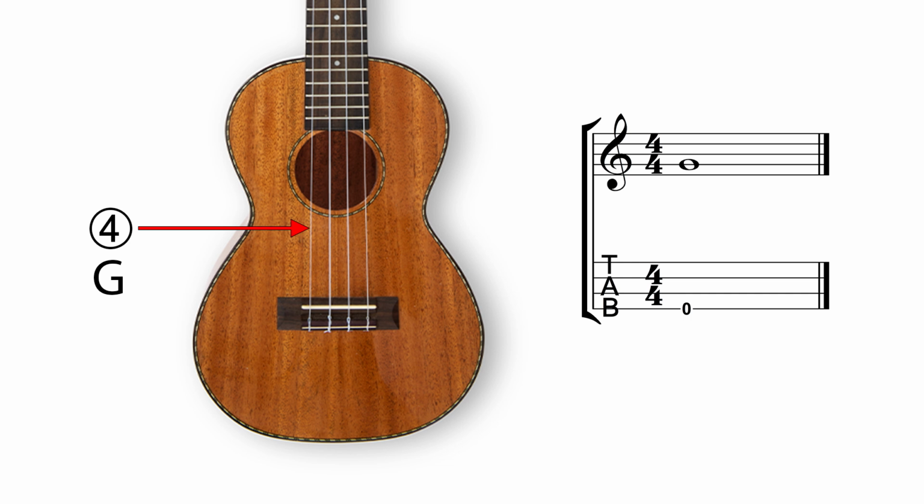Take a look at the staff to the right of the ukulele and you'll notice there are 2 sets of lines. The top lines are what we call standard notation, and the bottom lines are tablature. Don't worry about the standard notation right now. We're going to learn more about that later. The tablature is much easier to read for beginners. The bottom line of that tablature, and you'll notice there are 4 lines on the tab, one for each string of your ukulele, will always represent string number 4.